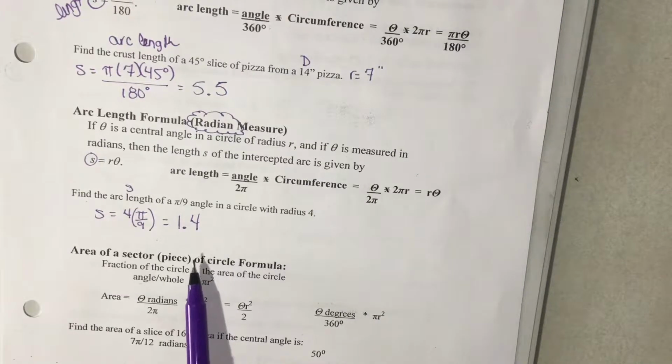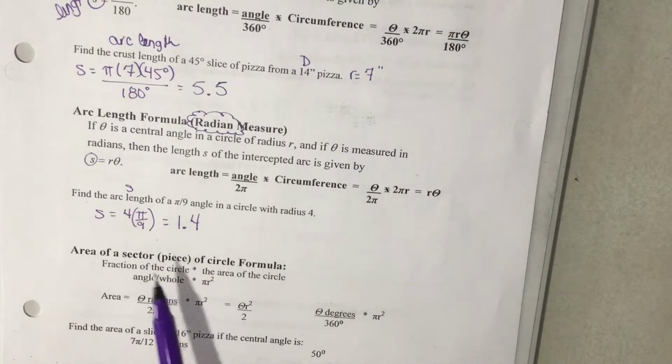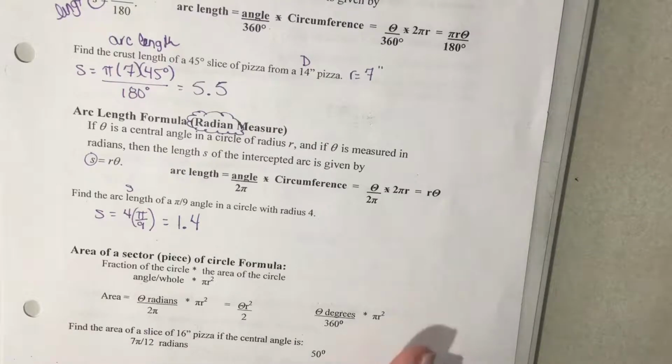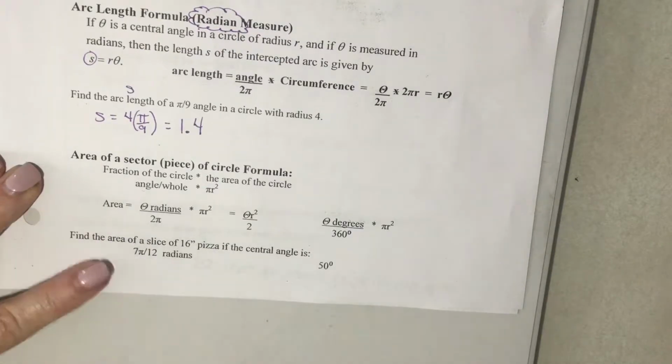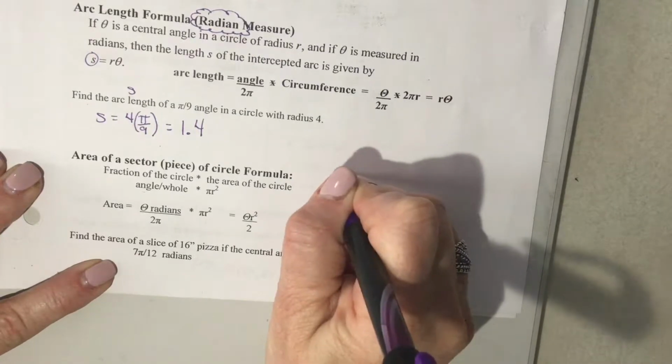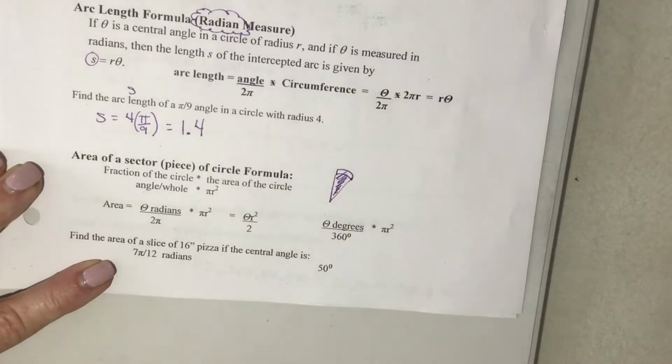Okay. So now what we've looked at in both of these is a partial circumference, arc length. It's like the outer edge, the crust. We're now transitioning to the area. We want to look at how much I am going to be consuming. Not just the crust, but how much pizza am I going to be consuming? How much area is involved? So now I'm looking at my piece of pizza, and I'm looking at the area.